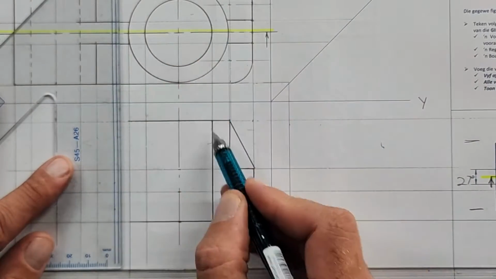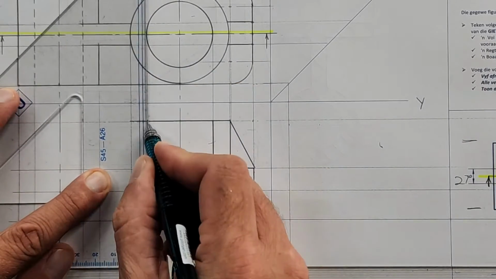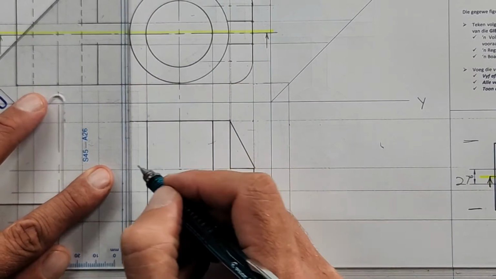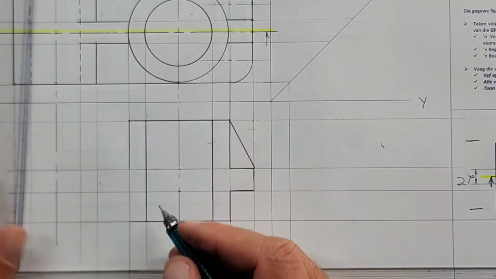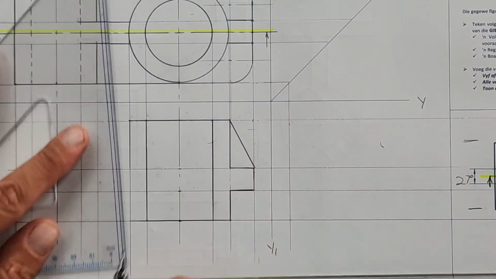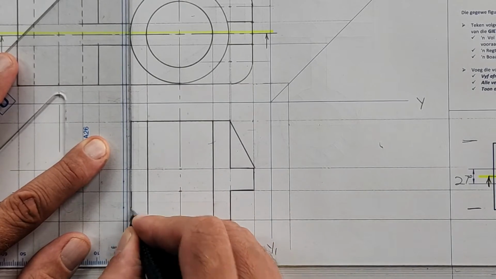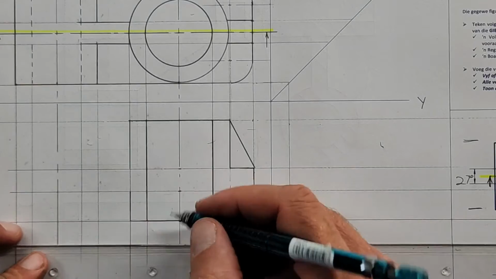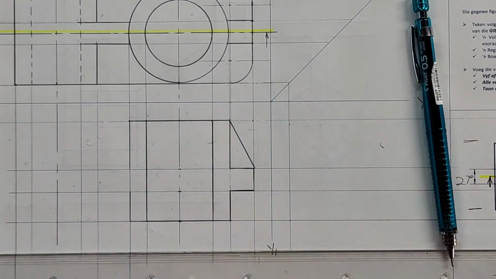That line at the back is this line. Then I hit this corner here, come back to that. Then this one here, come down again. There's a rib running. And there's a rib here on the bottom as well. Okay. Let's quickly draw those circles in.